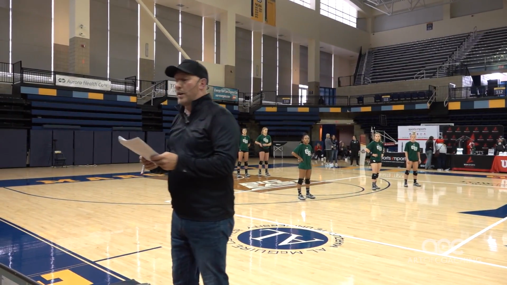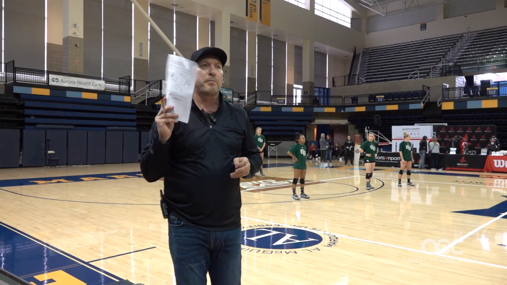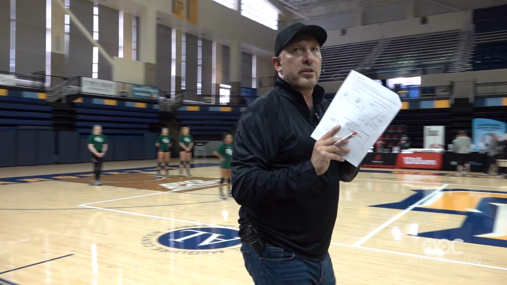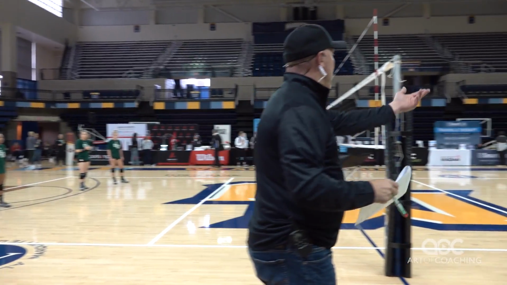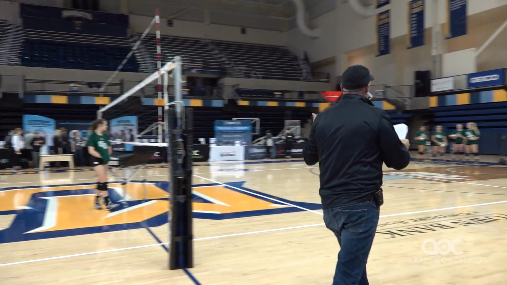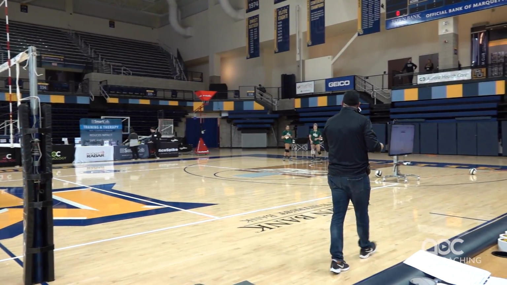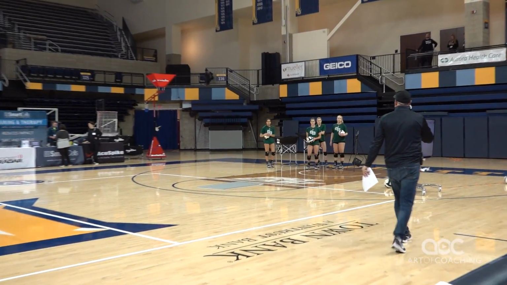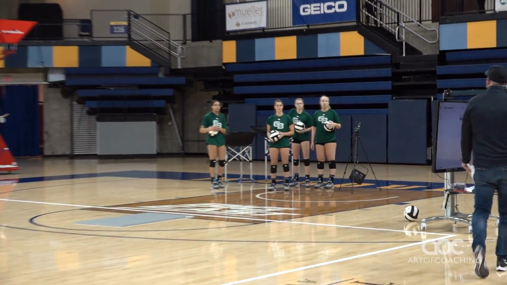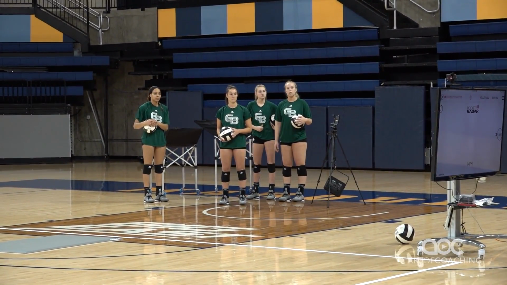But now what we want to do is flip this over to step 4, and talk about velocity and understanding the way a ball flows. So let me walk you through this. Ladies, go ahead and serve. Now, if you're serving above 38 to 40, I want you to consider trying to do a couple of things.